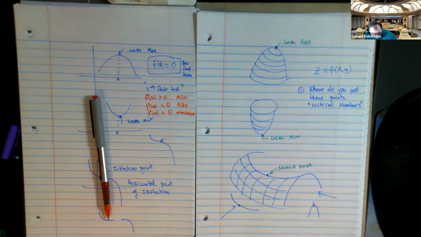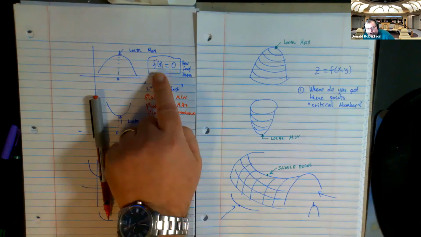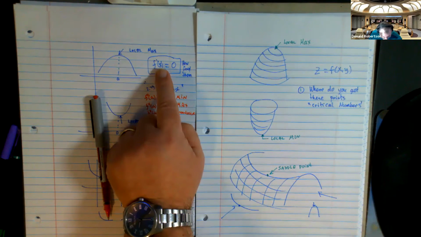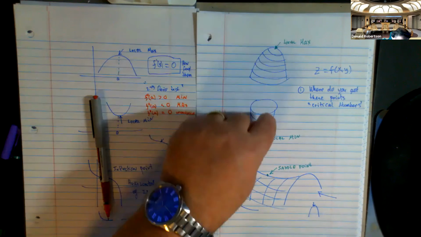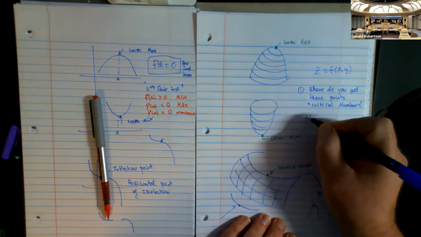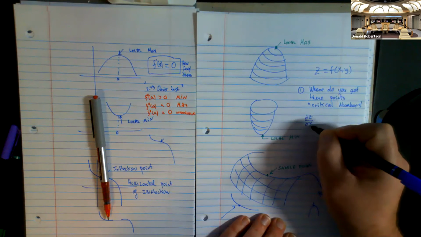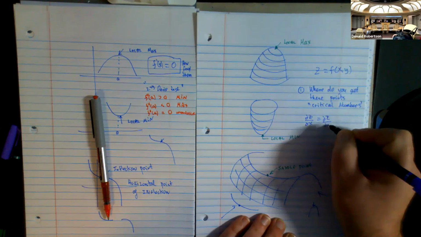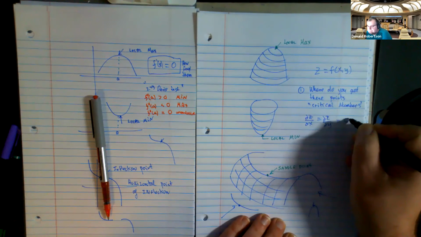So where do you find these critical numbers? Well, in Calc 1, you solved when is the first derivative equal to 0, right? You found what values of x the first derivative equals 0. In the 3D world, what you do is you solve that.